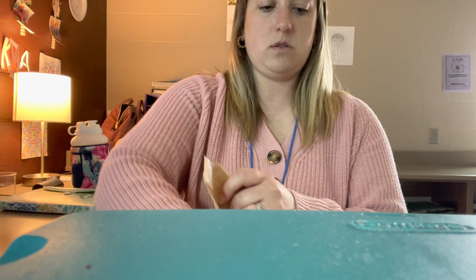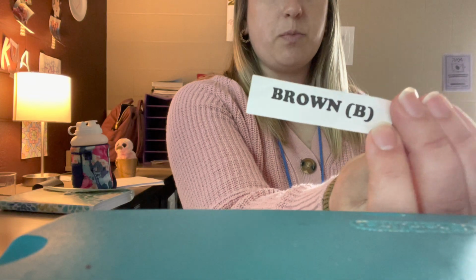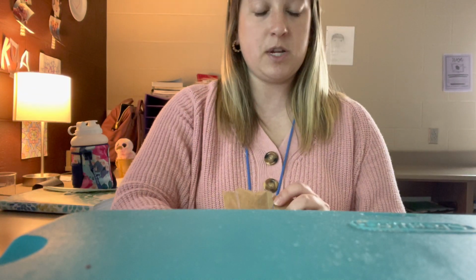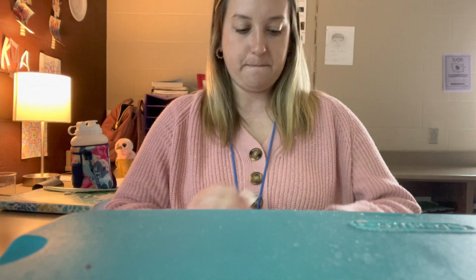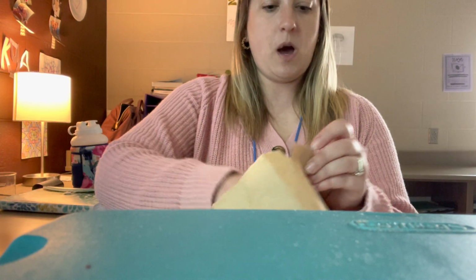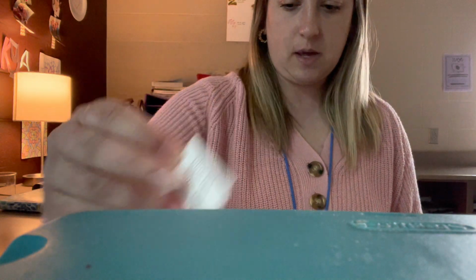Next we have hair color. So from the mom, the allele we got from the mom was a capital B, so brown hair. Brown hair is a dominant trait. And from the dad we also got a capital B, brown hair. Our next trait is eye color. So from the mom, we got a lowercase e, so blue eyes. And from the dad, we got a lowercase e, so blue eyes. That means our baby will have blue eyes.